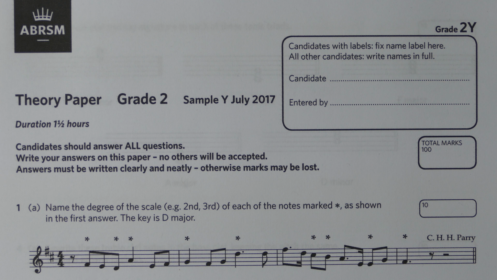And so now we're going to have a look at the first couple of questions on this sample paper, Y, for grade 2. So this is provided as a sample by the ABRSM, showing you the newly revised exam paper layout. It was never sat as an actual exam. It's just available for you to download for free. If you want to find where to get that from, you can see the link in the description below.